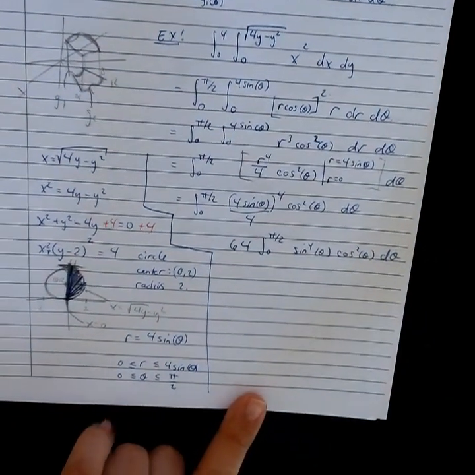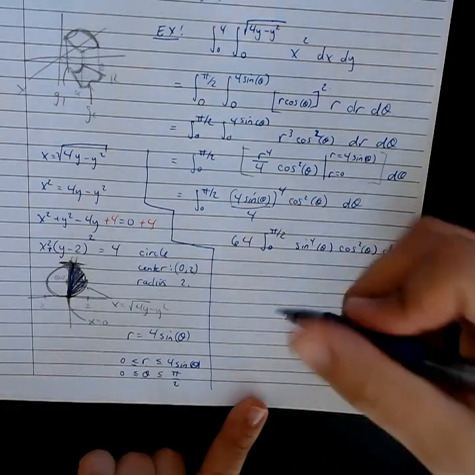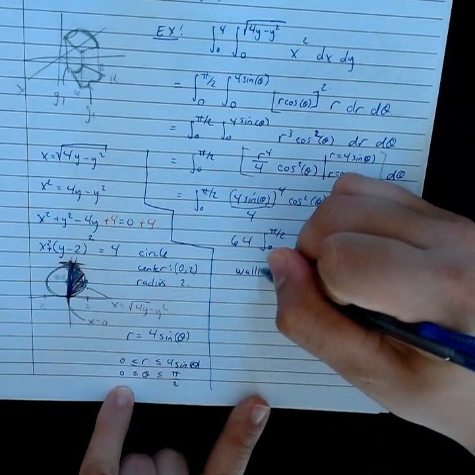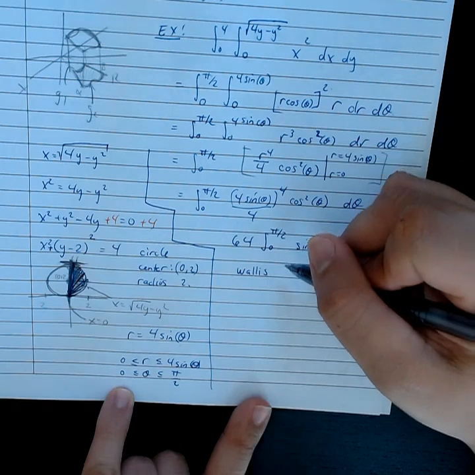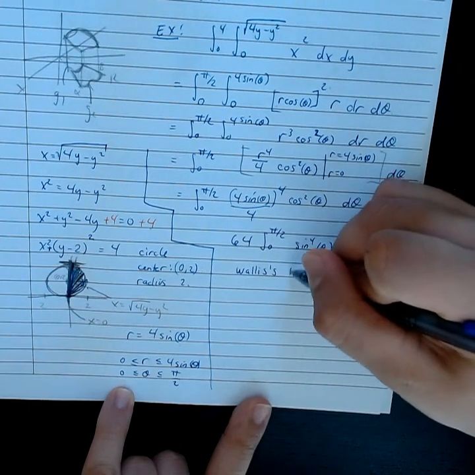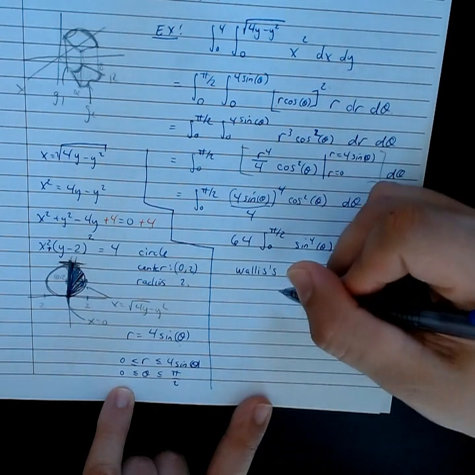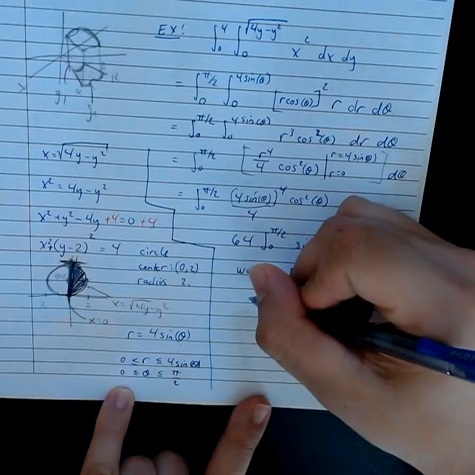Now, this is a lesser known formula. It is something that we see in Cal 2, but it might be something you don't remember very well. This is called Wallis's formula. I might spell this wrong. I believe it's Wallis's formula like this with an I. And Wallis's formula states that there's two cases.